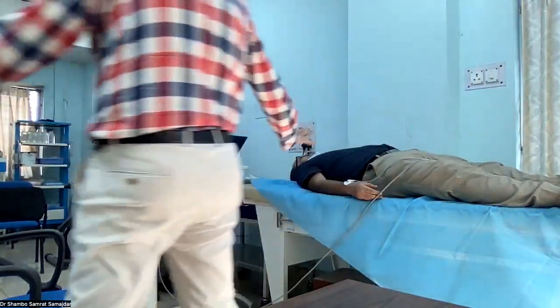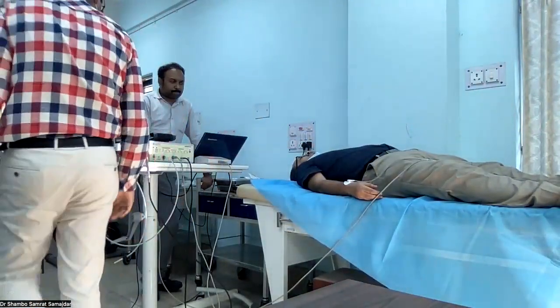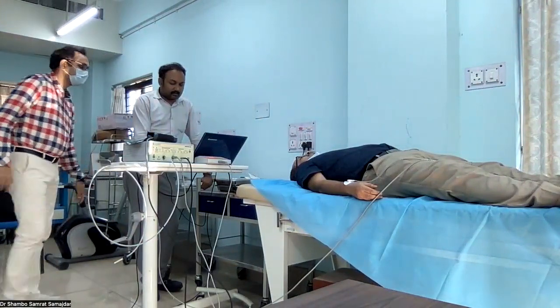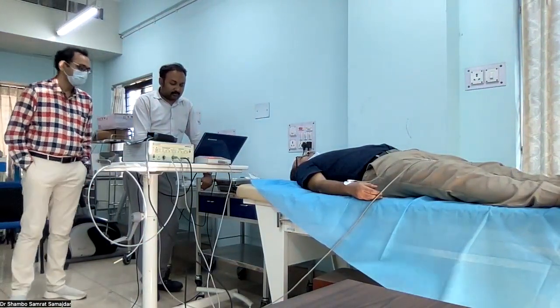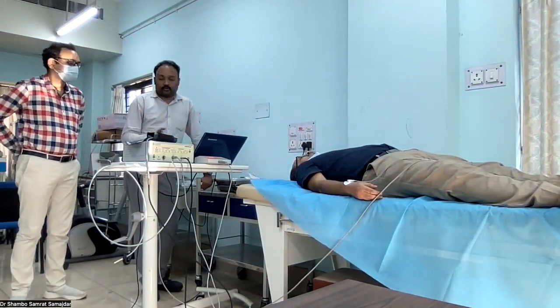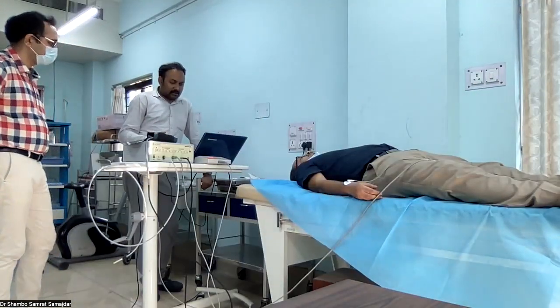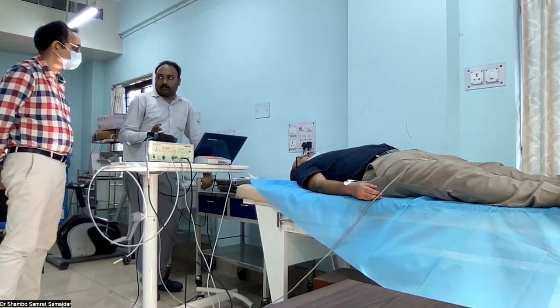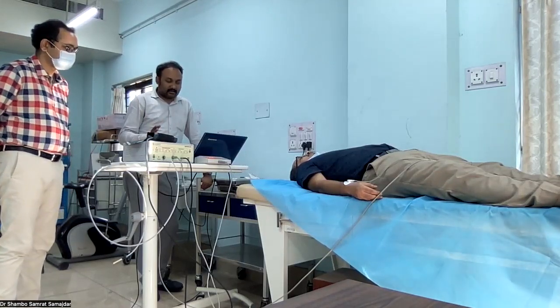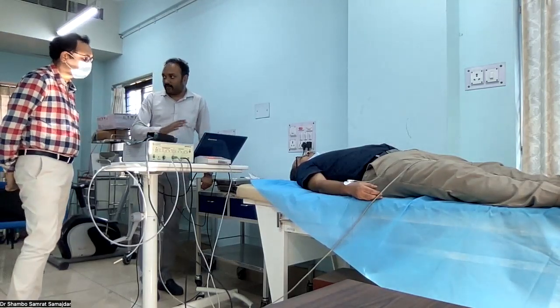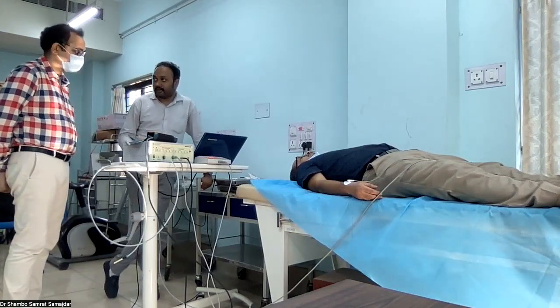So you have to be in rest position, isn't it? Now, we will ask the patient to be in supine position and should be relaxed and should not make any kind of body movements for 5 minutes. And the machine will record ECG for 5 minutes and will check for heart rate variability.